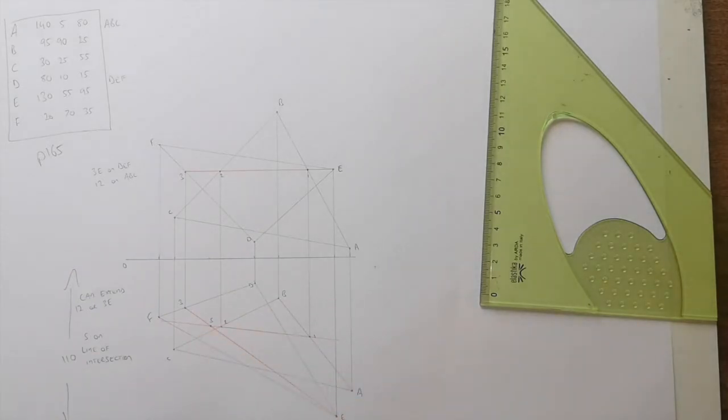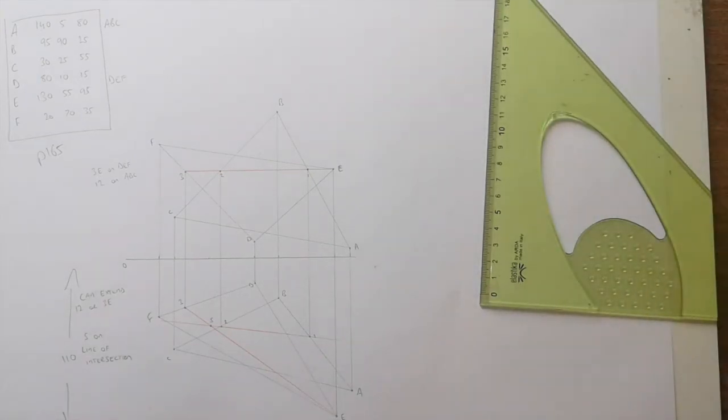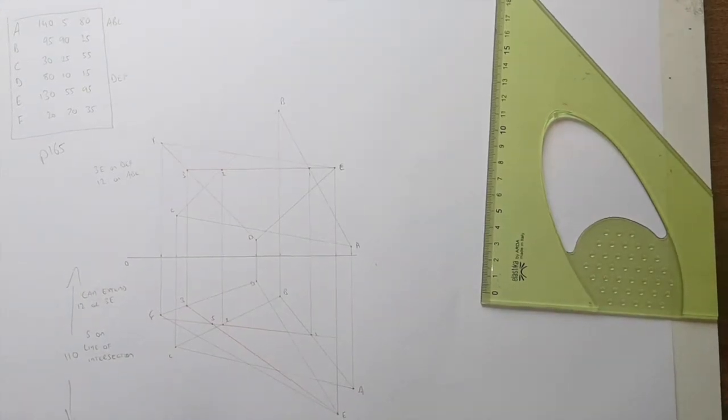So we're going to do the same again. I'm going to see if we get another colored pencil. If I can find my fabulous green pencil. And there we are. 1 second. Stop the video while I sharpen it.